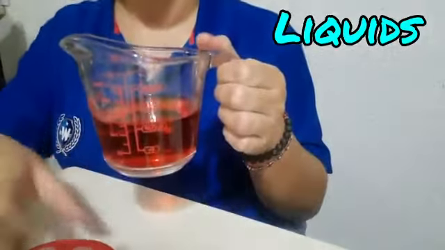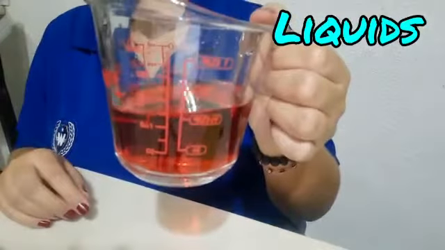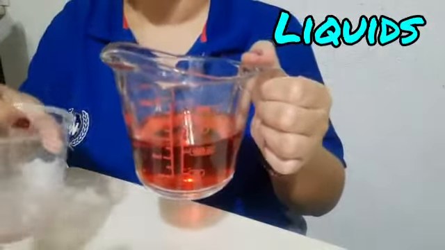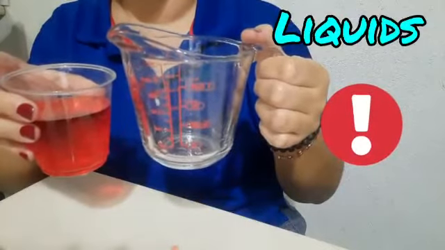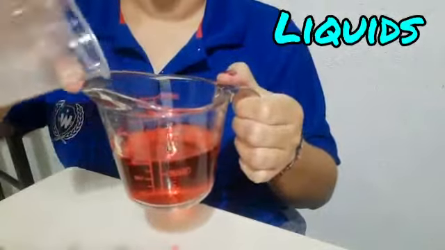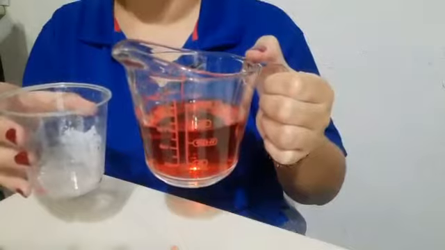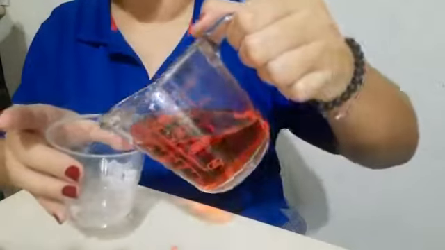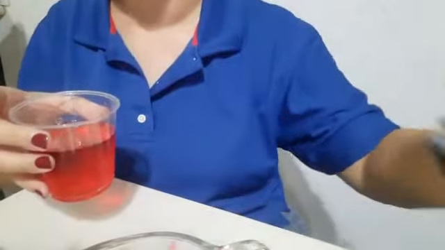Do the liquids have the same volume? What is happening with the liquids? If I put it again in this cup, does this look the same? No, but it's the same amount of water. So, do they change the size? No. The size of the container is the only thing that is changing, but it's the same amount of water.